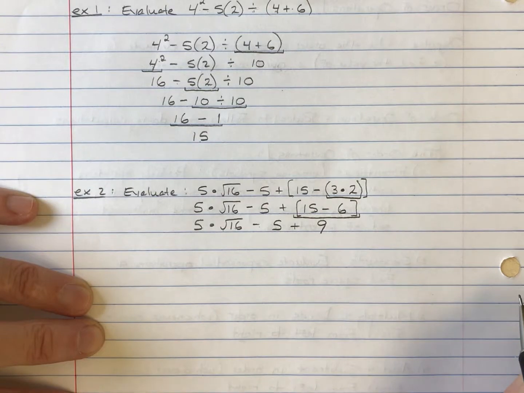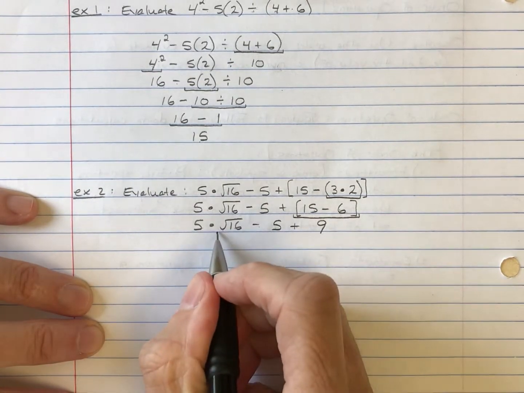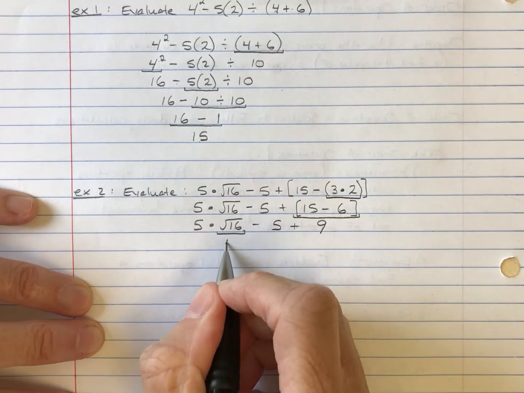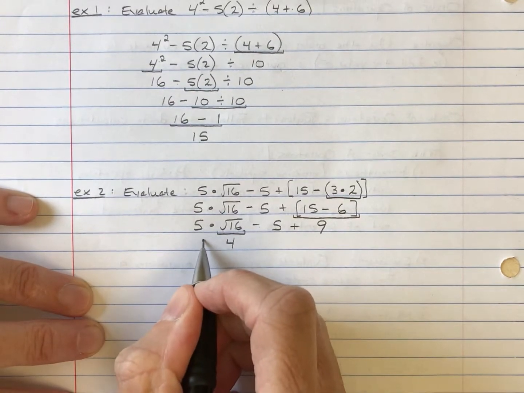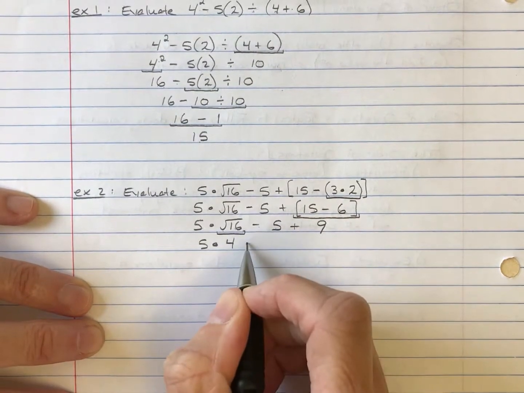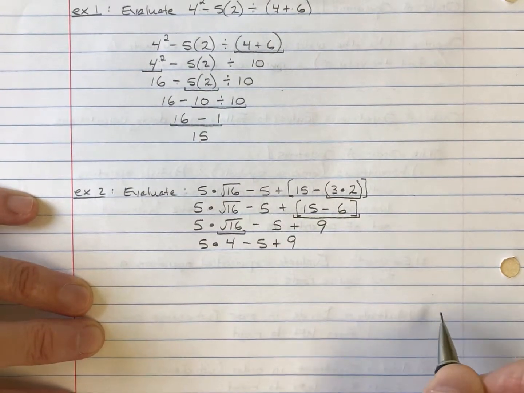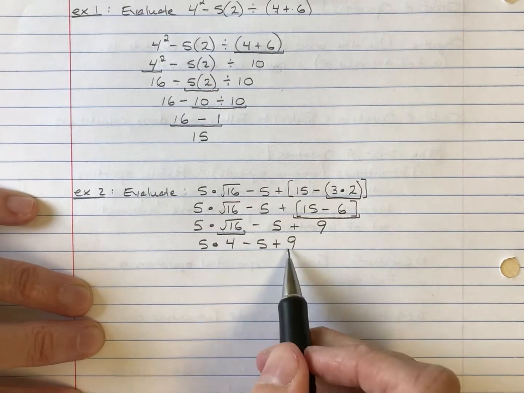Okay, looking for exponents or square roots. Well, here's a square root right here, the square root of 16. The principal square root of 16 is 4. And then I'm going to copy everything else. Okay, so now I'm done. No more exponents, no more square roots.